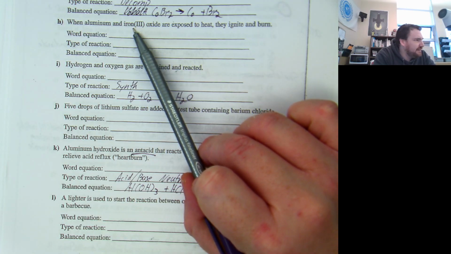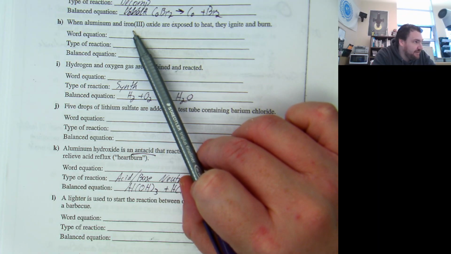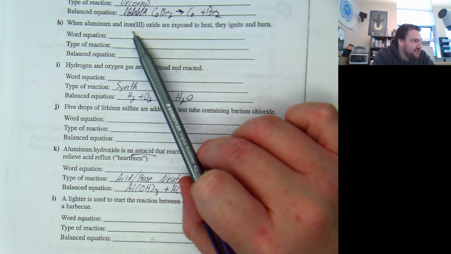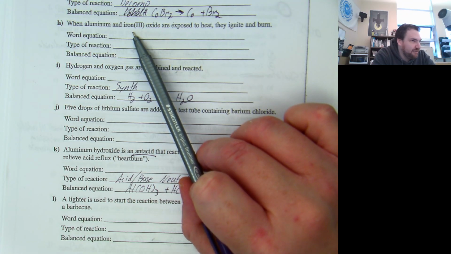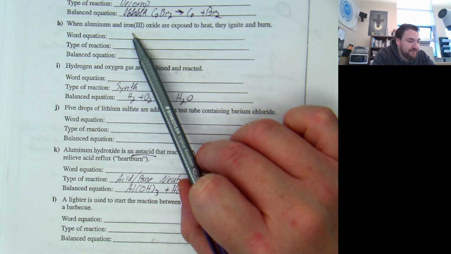Were you the class that... No, you guys were the class that got to see it. We did thermite on Friday successfully. Yours actually worked. D block did not work. Still don't know why. I'm going to try it again with D block and we'll see what happens.